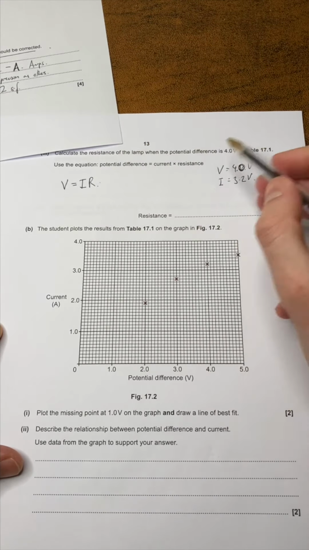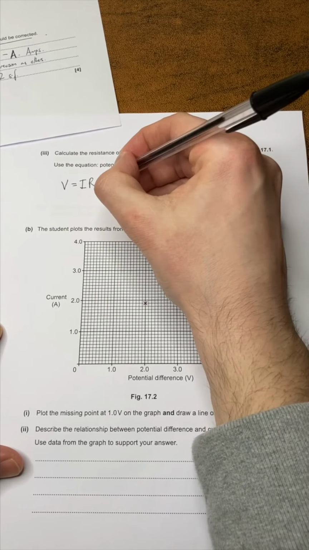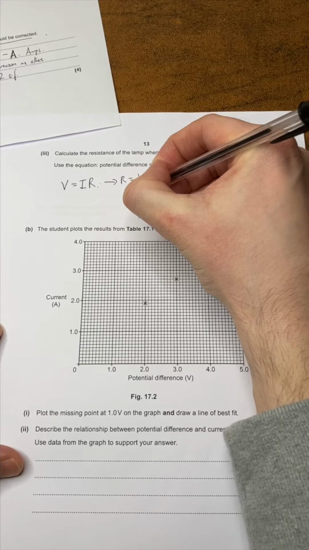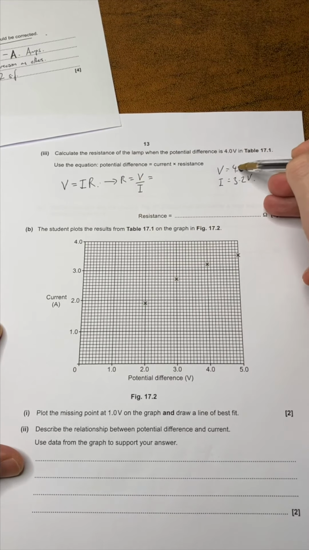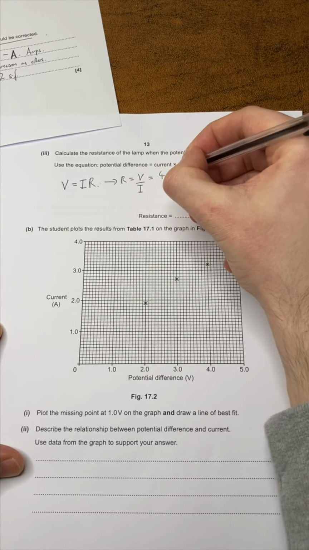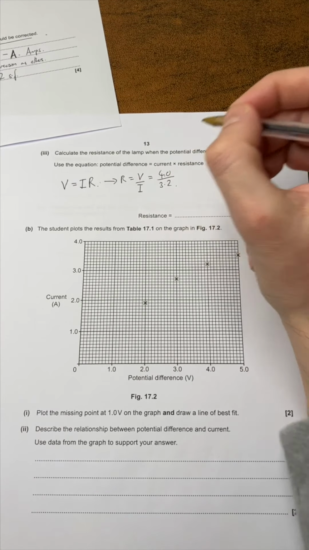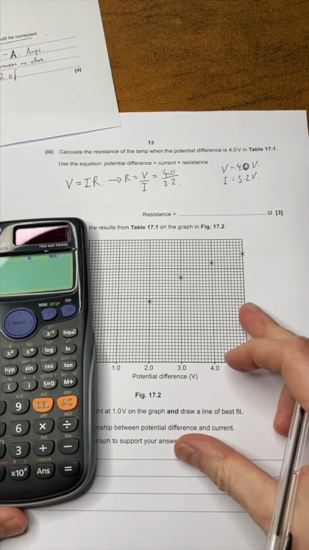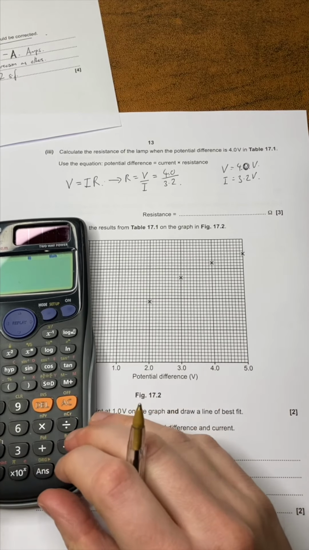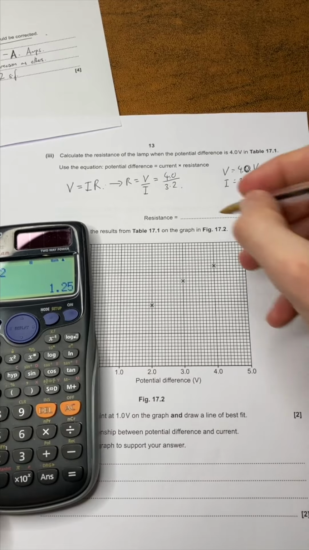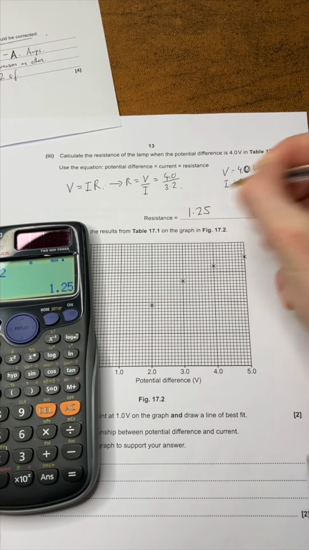I like to do it the other way just to practice my algebra. I'll rearrange first. So we want the resistance. This implies that our resistance equals voltage divided by current. Now I'll sub in these numbers that I've got here. Voltage is 4.0 divided by current 3.2. Just to make it easy for my brain, take out the calculator again. So 4 divided by 3.2. I could put 4.0, but I won't bother. 5 over 2, 1.25. That'll do.